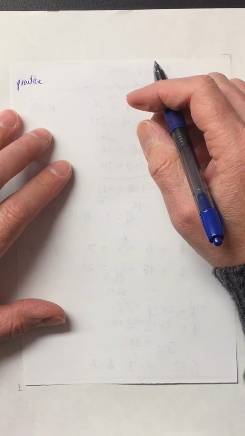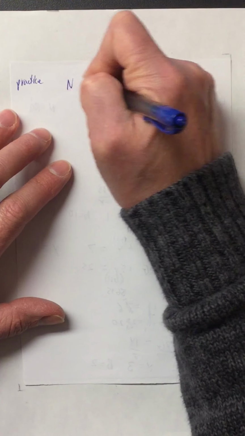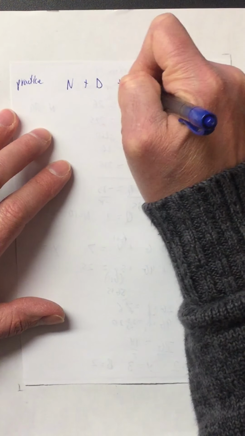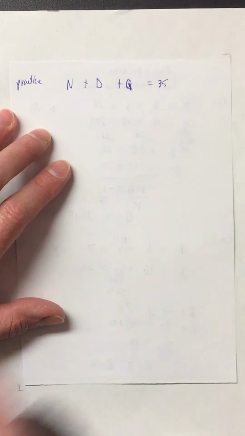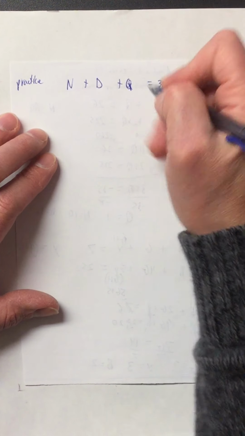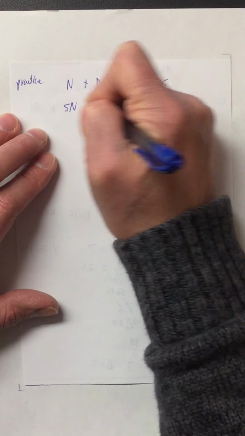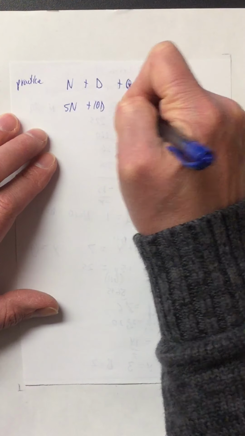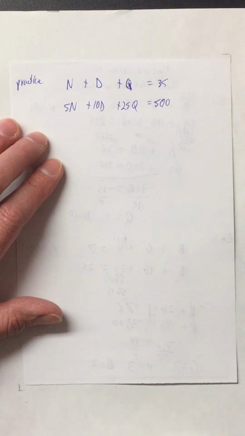We have back to coins. We have nickels, dimes, and quarters, of which there are 35. So nickels plus dimes plus quarters. And there's 35 of those. And then we're going to have a value of $5. So I'll make that into 500 cents. So 5 times nickels plus 10 times dimes plus 25 times quarters. There's my value, my amount, and then my value equation.